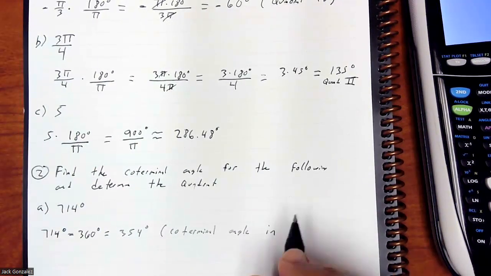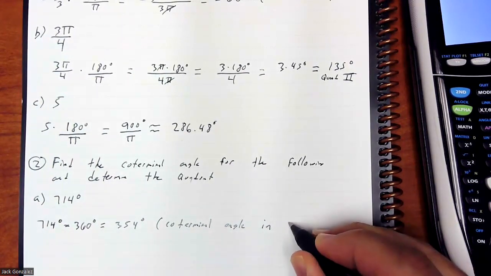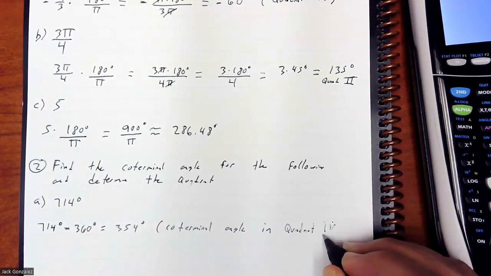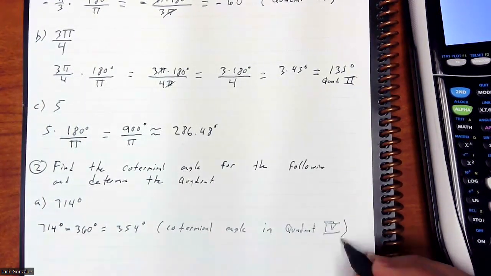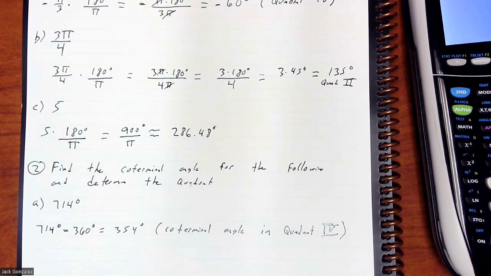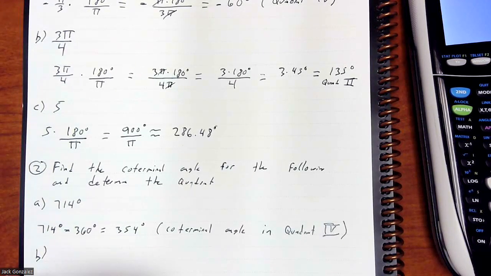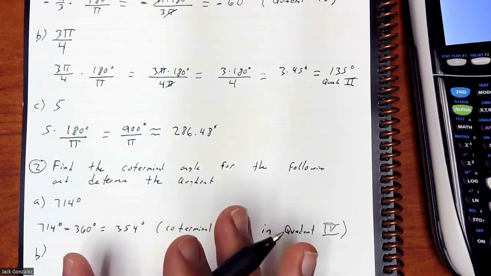And what quadrant would that be? Yeah, it's going to be 4. As soon as you're below 360, you just stop. Okay. Any question on part A? If it's in radians, you should convert it first.